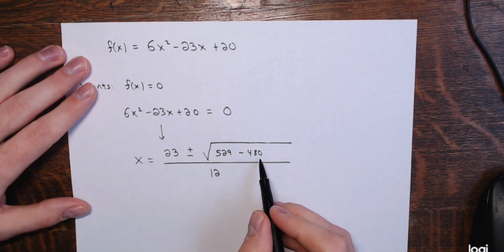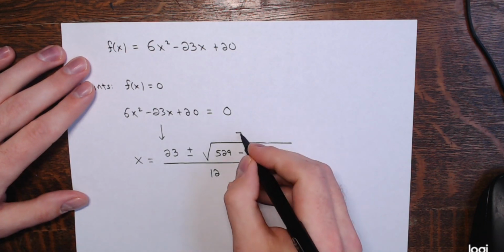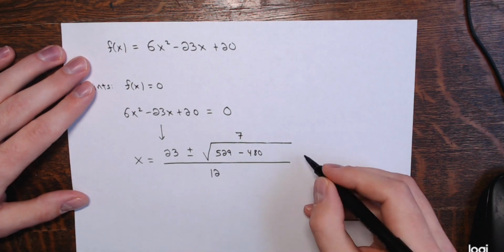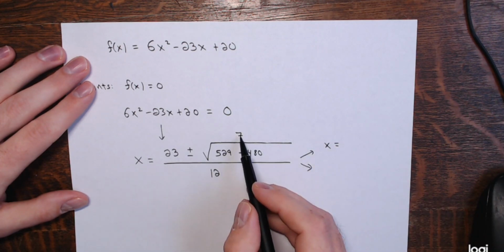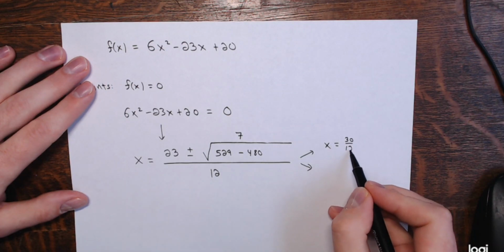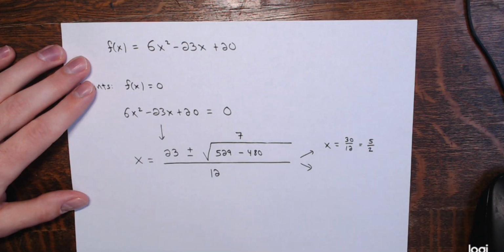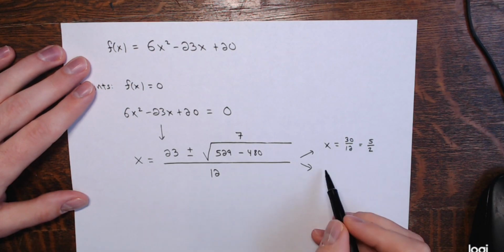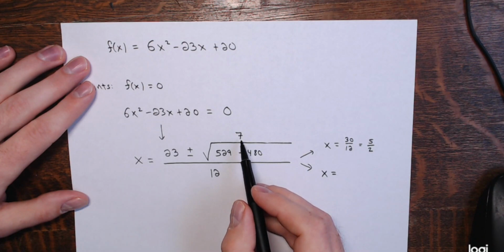All right, so this is 7, because 529 minus 480 would be 49. So this is just 7, the square root of 49. So we have two solutions here. x equals 23 plus 7, which is 30. 30 divided by 12, that's 6 times 5 over 6 times 2. So 5 halves. And the other one would be 23 minus 7, which is 16 divided by 12.